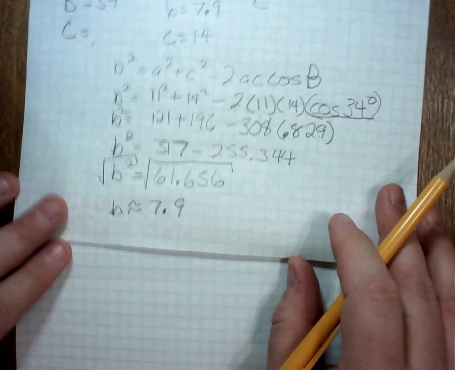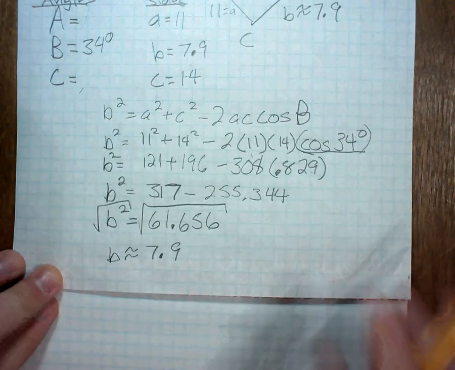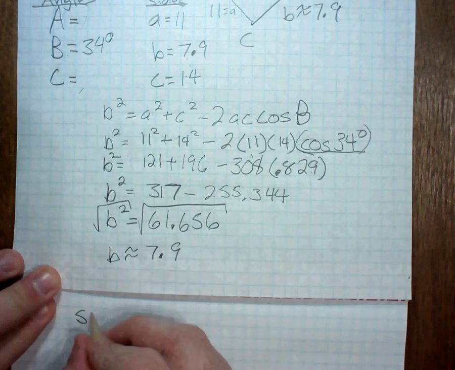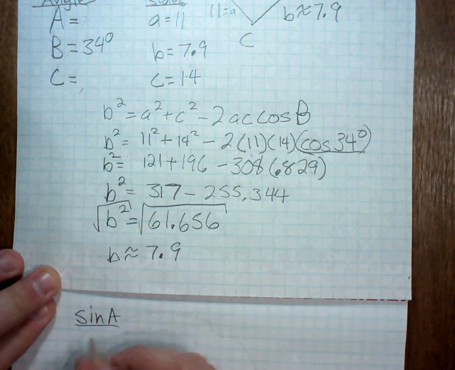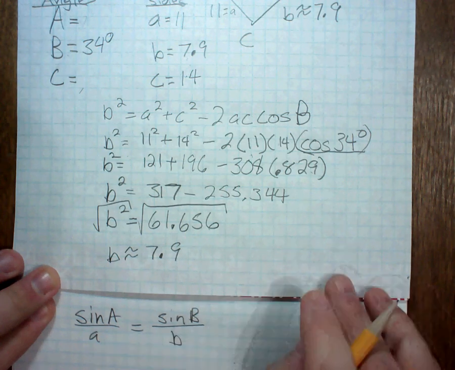So now to find the measure of angle A, remember I just got to say sine of capital A over lowercase a is equal to sine of capital B over lowercase b.